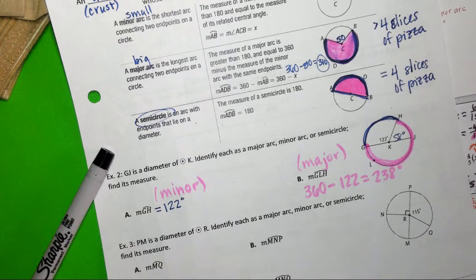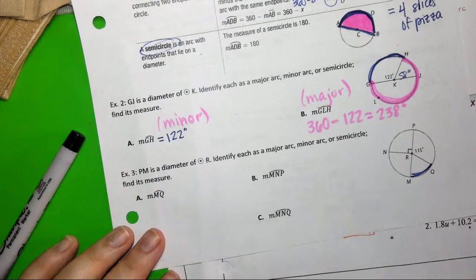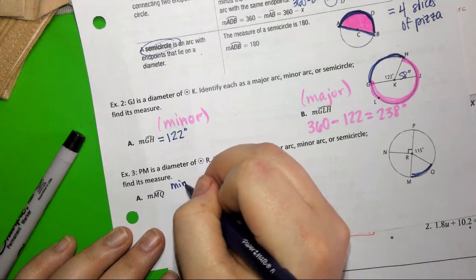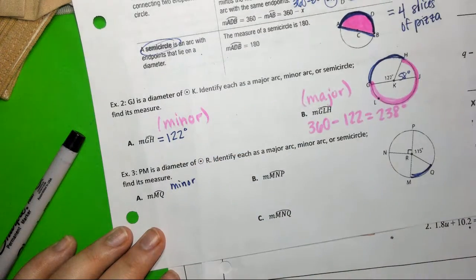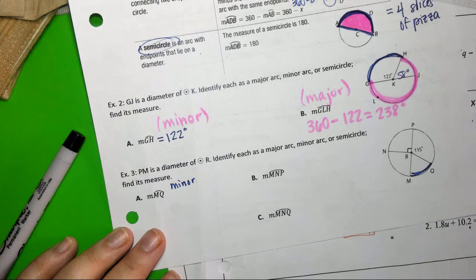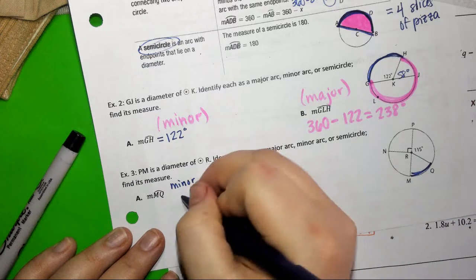Okay, are there any questions on example 2? I like the arcs. They seem pretty easy. PM is the diameter of circle R. Identify each arc as a major arc, minor arc, or semicircle. Find its measure. Okay, so MQ, is it major, minor, semicircle? It's minor. And then it wants me to find its measure. What number should I put? Why would I put 65?